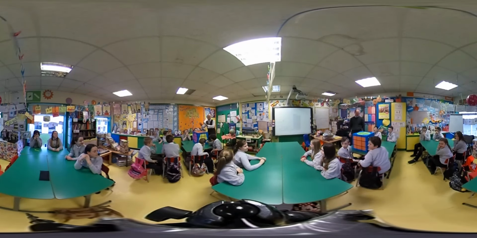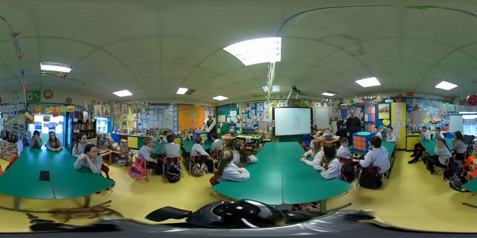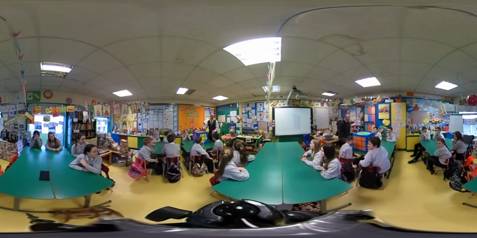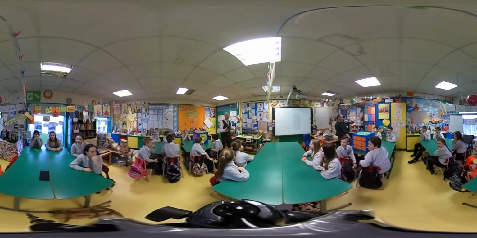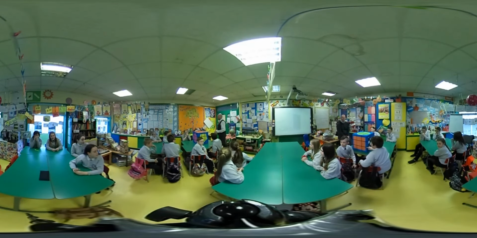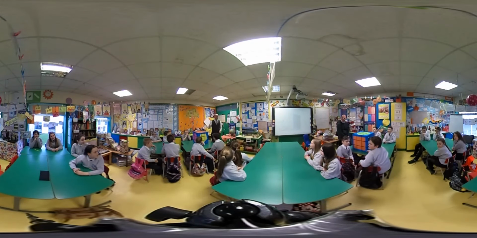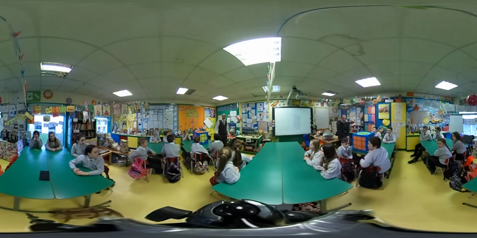Okay, boys and girls. In front of us today, what have we got in front of us? A large cube. What do you notice about the cube we have in front of us? Different shapes? Different what? Different colours. Can you tell me something about the cube you see in front of you, the large cube?